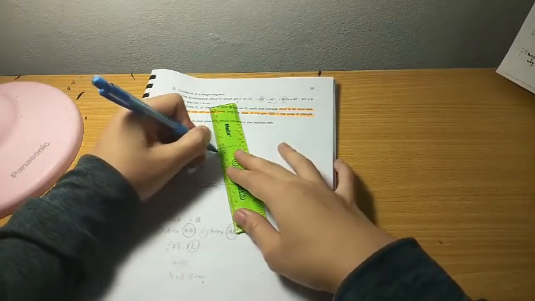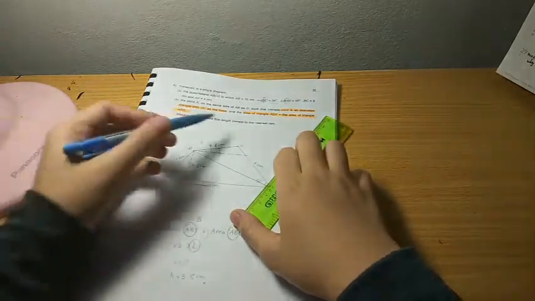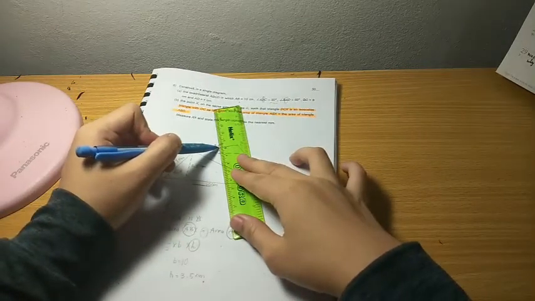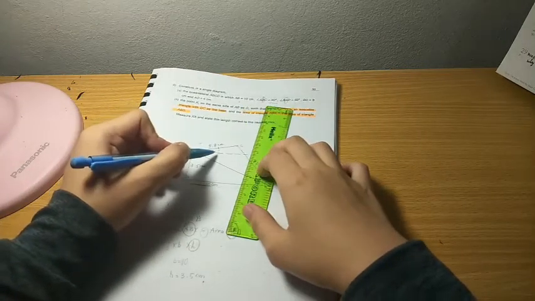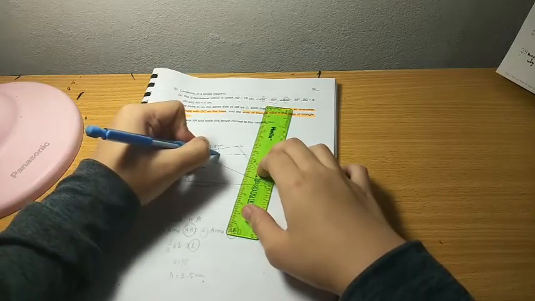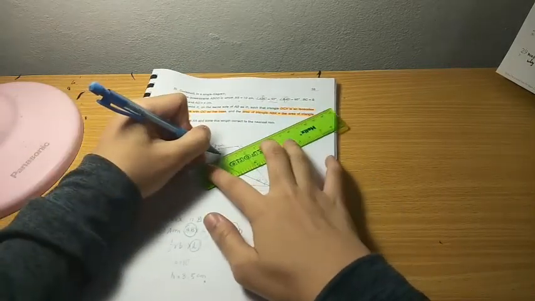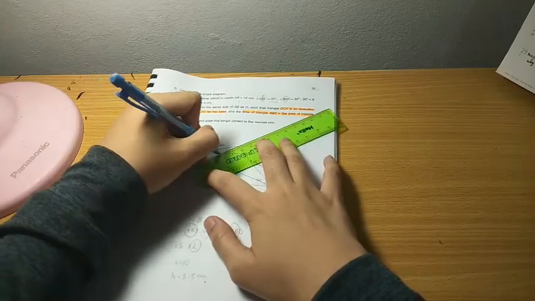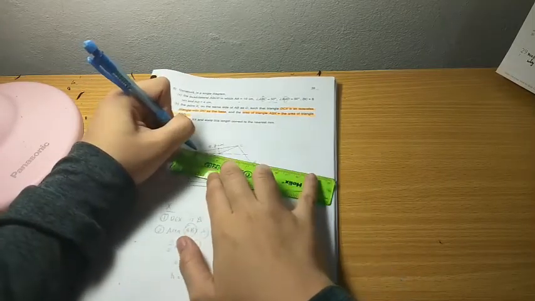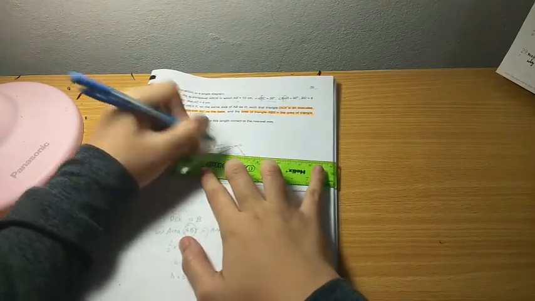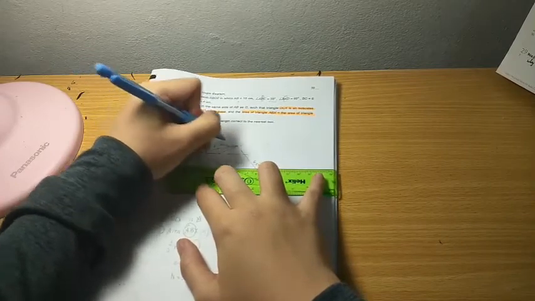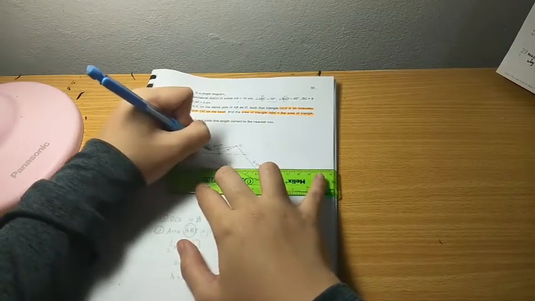And just make a line from the middle point and it connects right here. So we have our isosceles triangle here with DC as the base, and the angles here should be the same.